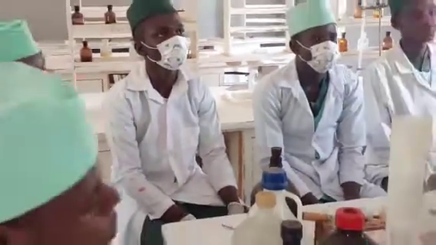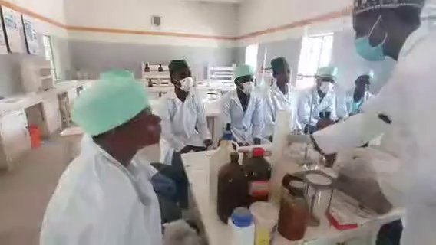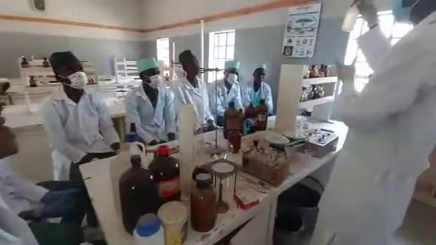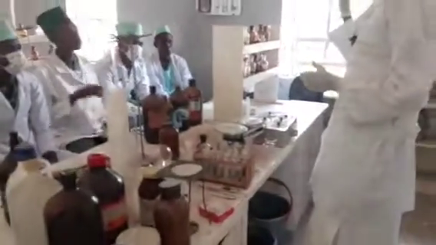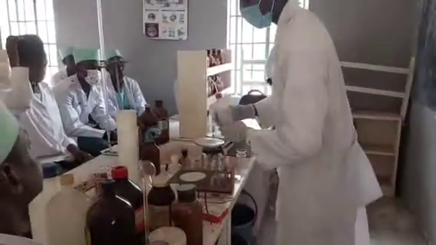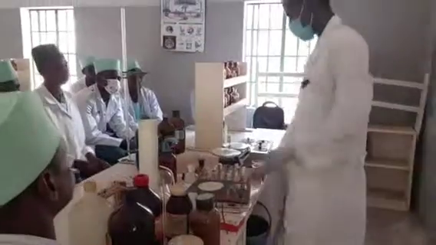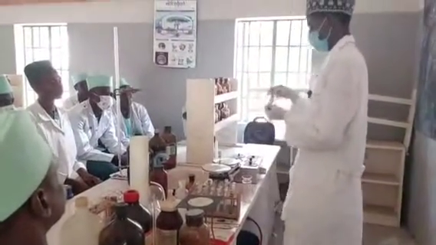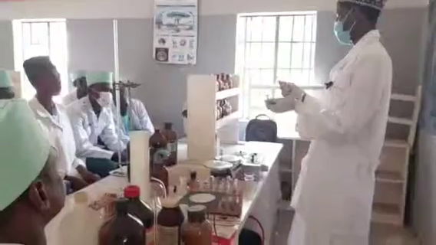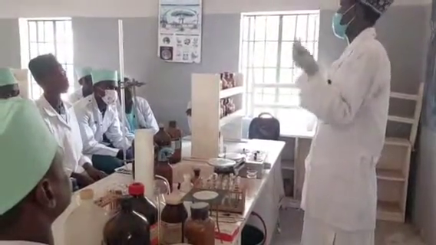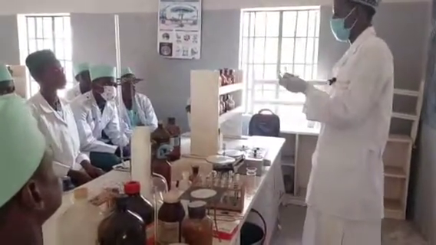We have different sizes of it as well. This is our wash bottle. You use it for rinsing the apparatus. So that is all we can say for now. This is our litmus paper. We have the blue and the red, used for testing acids and bases.